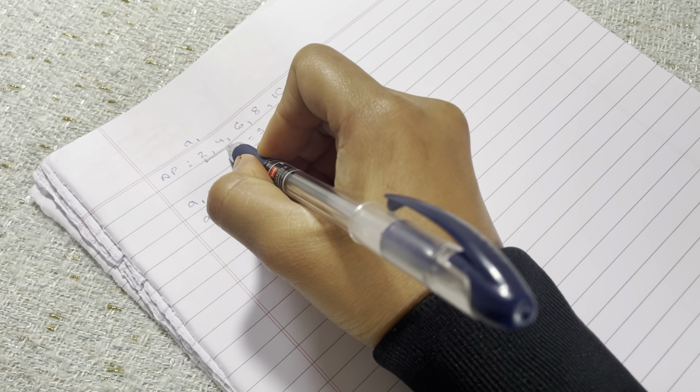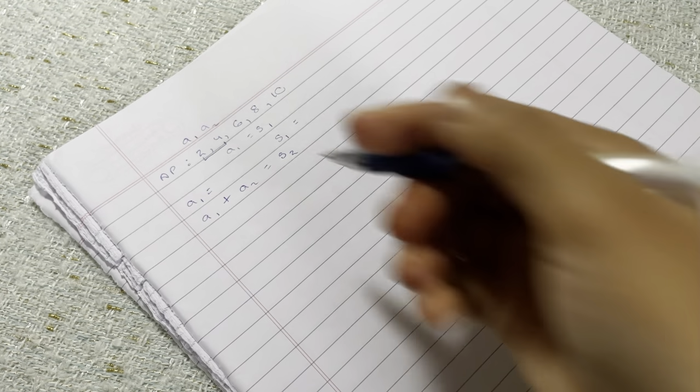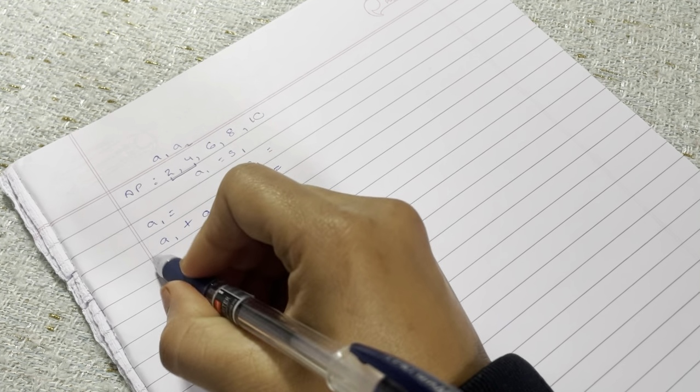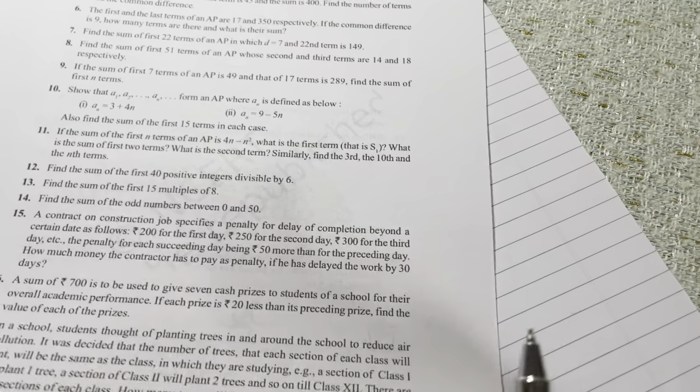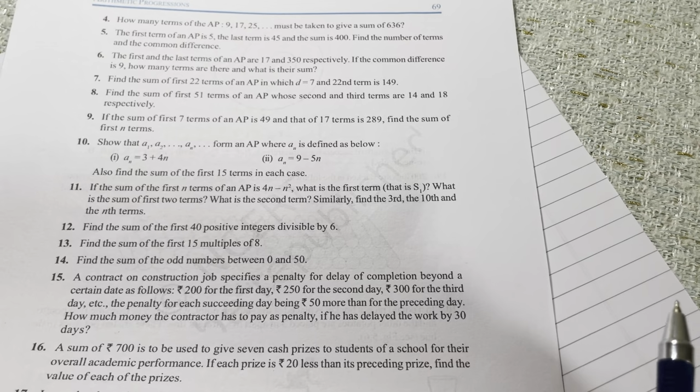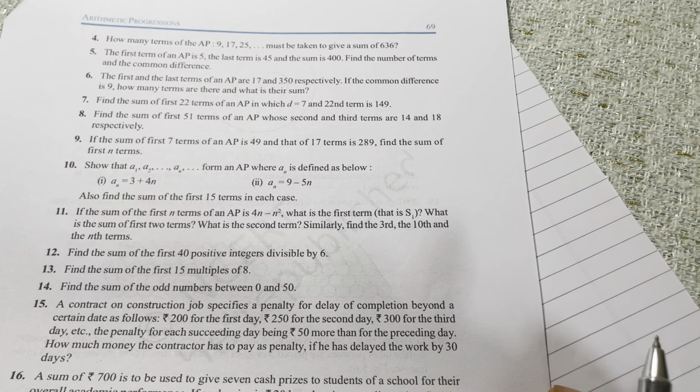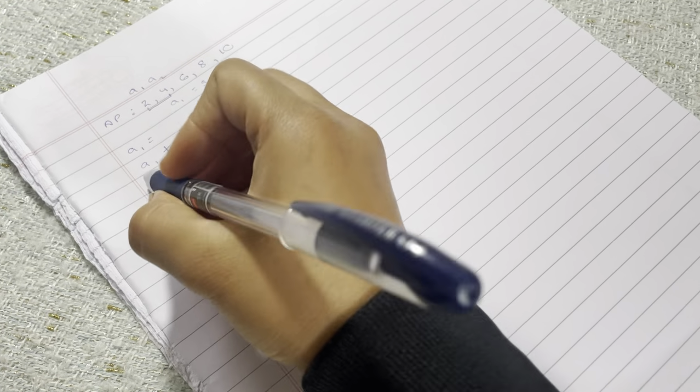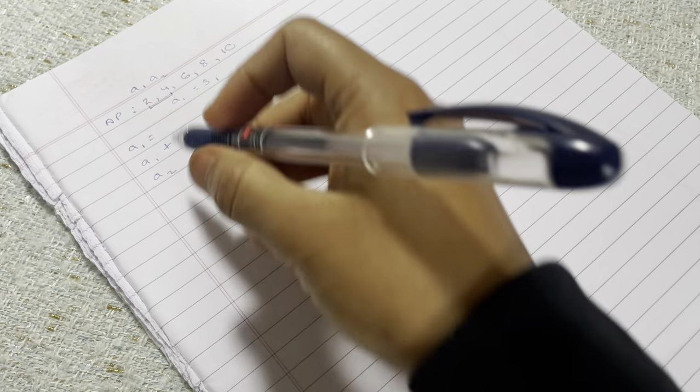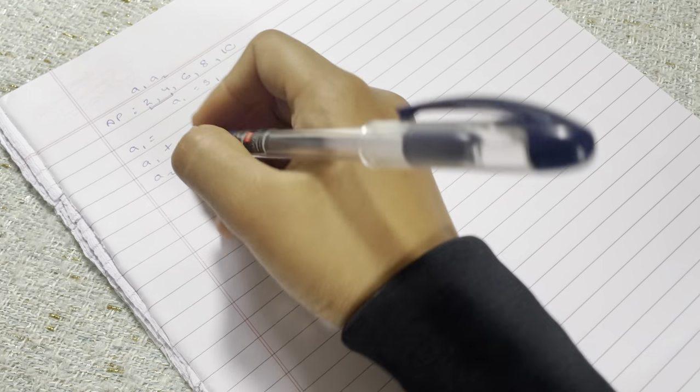That is S2. The sum of the first two terms means the first term plus the second term. What is the second term? That is A2. Then obviously S2 minus A1 gives A2. Similarly, find the third.